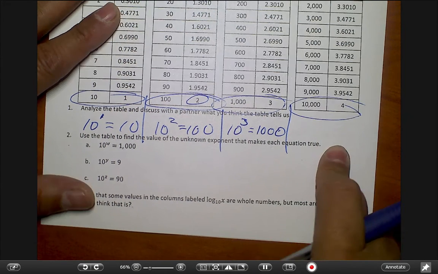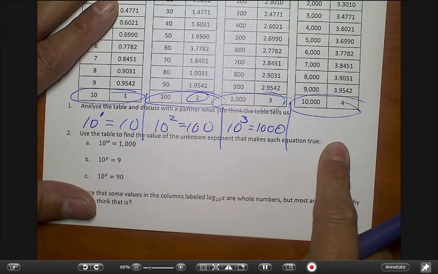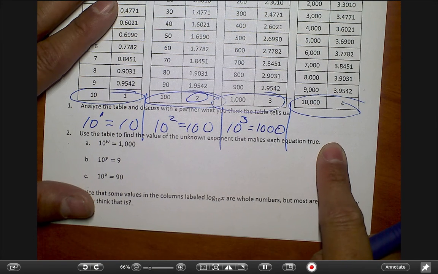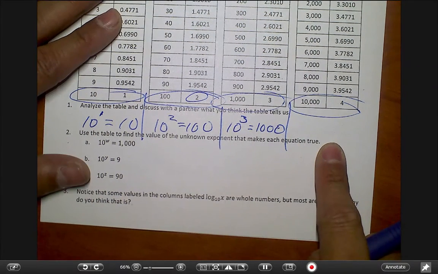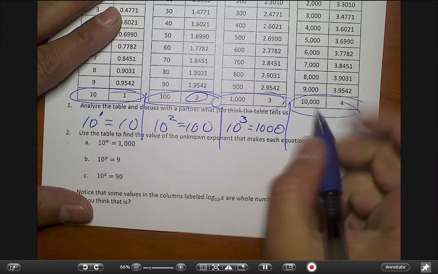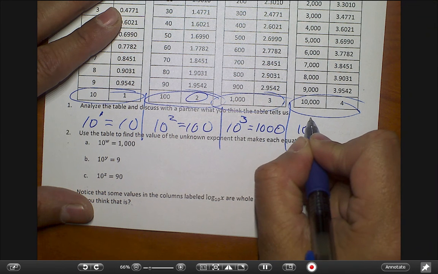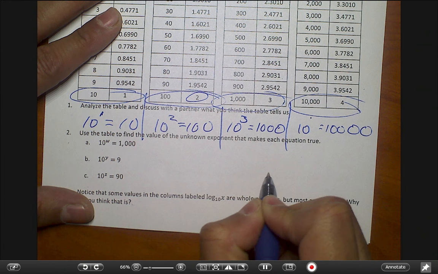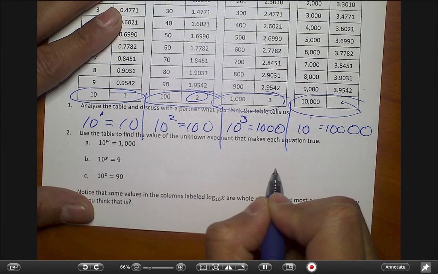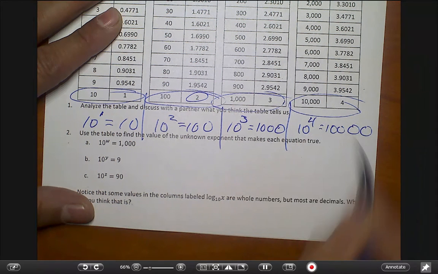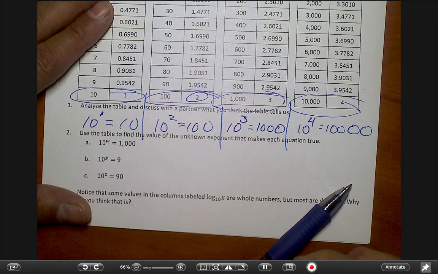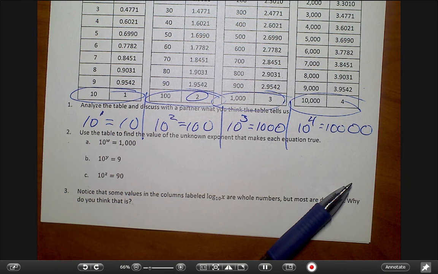Okay, anyone want this one? Jocelyn does. So 10 to the fourth power is 10,000, right? Good.